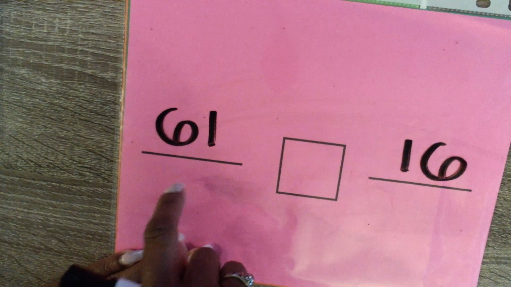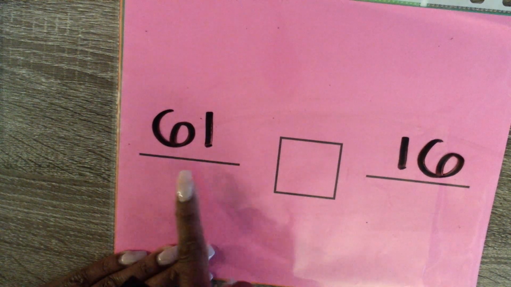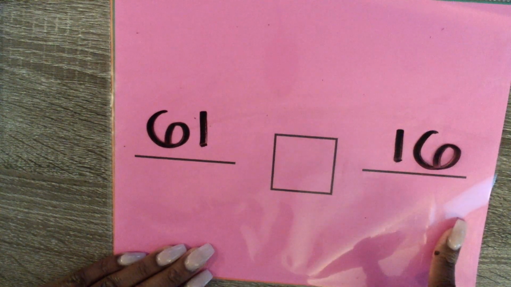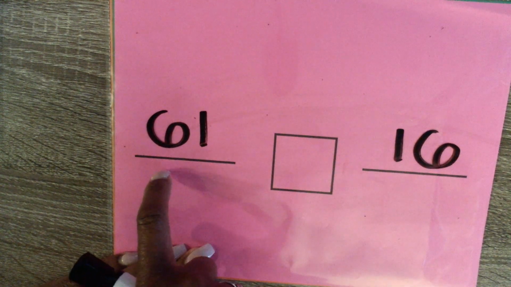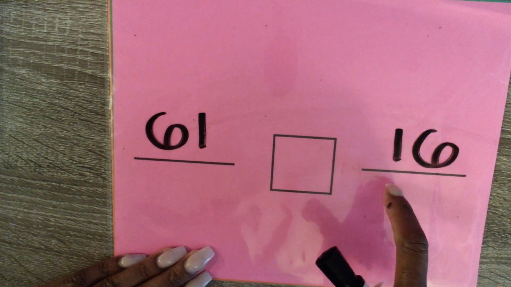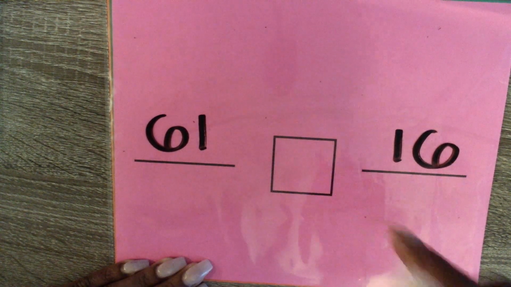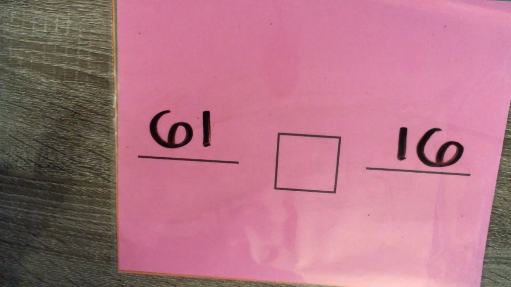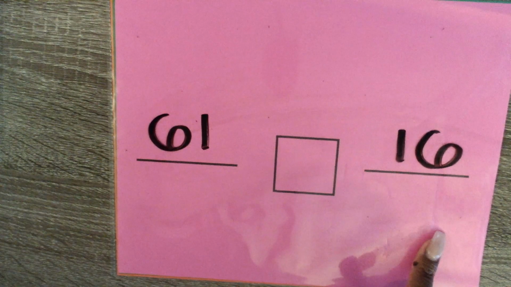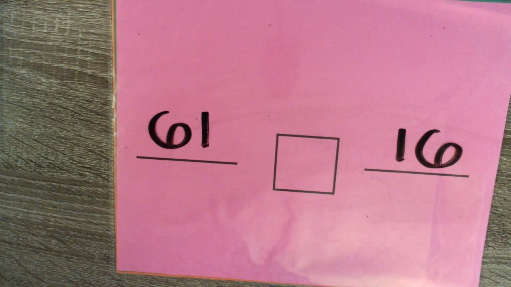The first trick you can always teach your friends or your students or your child is to always look at the tens place. So I am comparing the number 61 to the number 16. There's a 6 in the tens place in this number, and there's a 1 in the tens place in this number. So we know by reading this number sentence that 61 is greater than 16. But let's solve it using tens and ones so that your child can see that 61 and 16 may have the same numbers, but they're in different orders because they're different numbers.